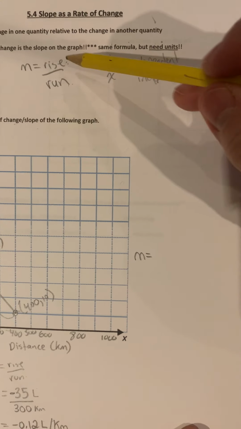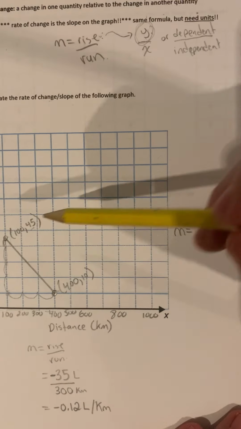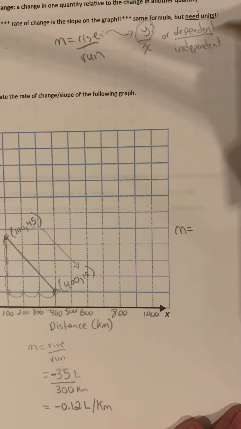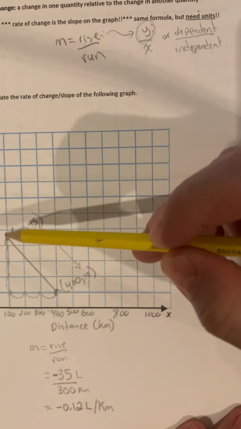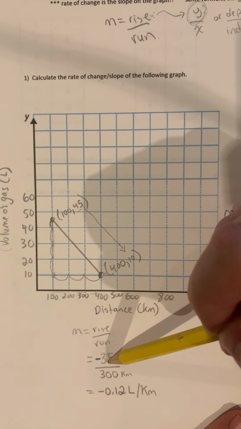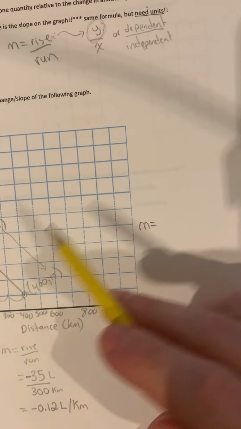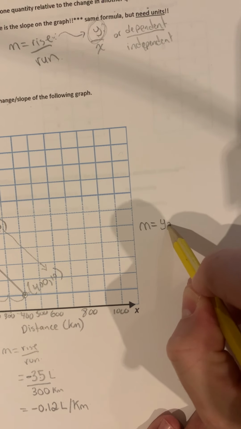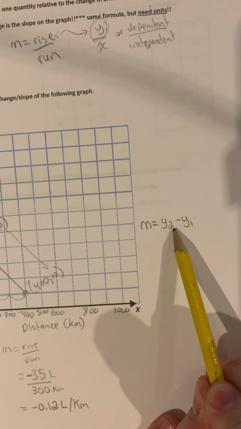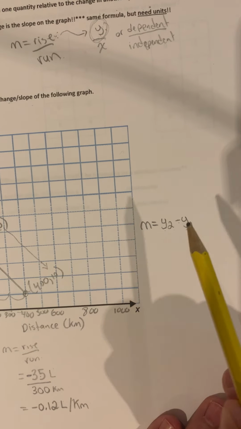Okay, so up here, your rise is your y values. So we want to know what is the change in the y's. We went from 45 down to 10. In order to go from 45 down to 10, we decreased by 35. So the general formula is, and how do we do that? We subtract. We do y2 minus y1. What this means is you're going to take your second y value and subtract your first y value. I'll show you in a minute.